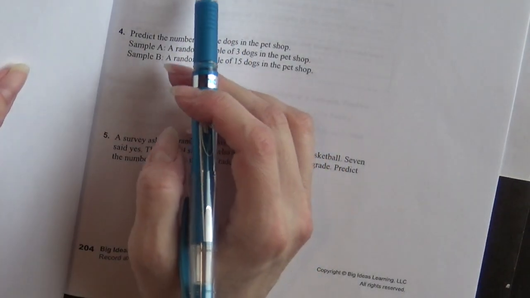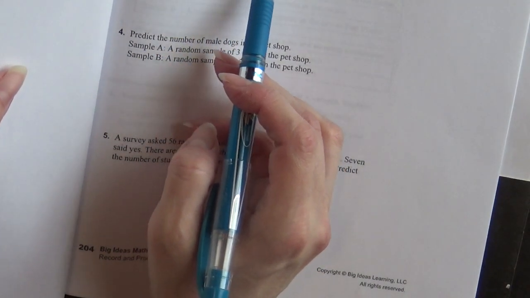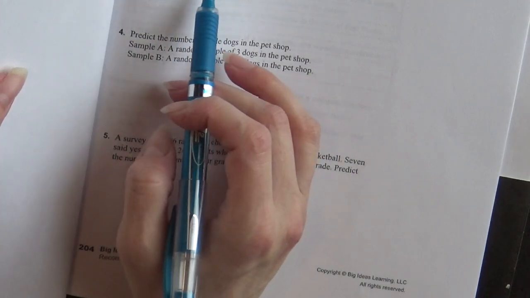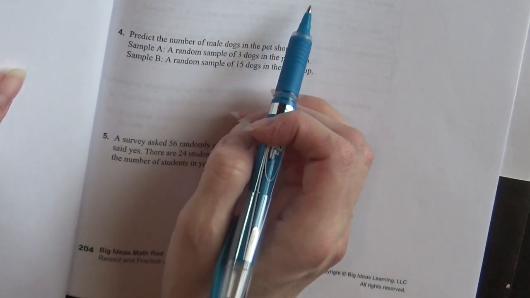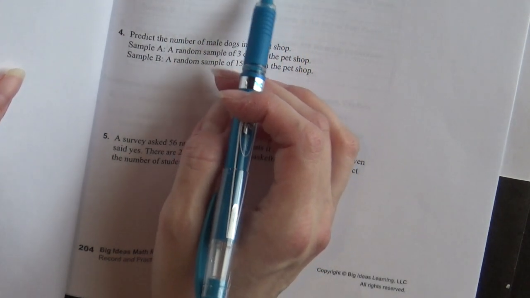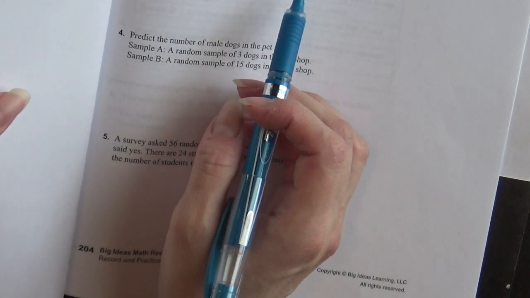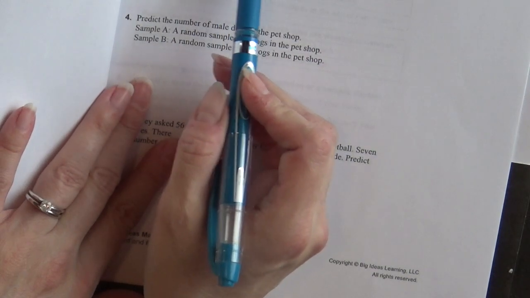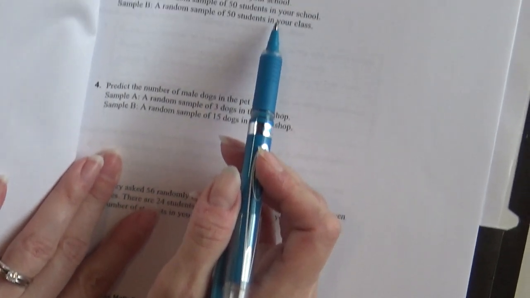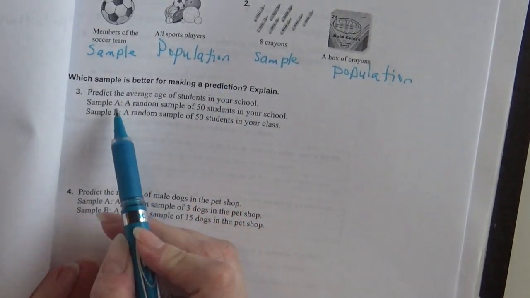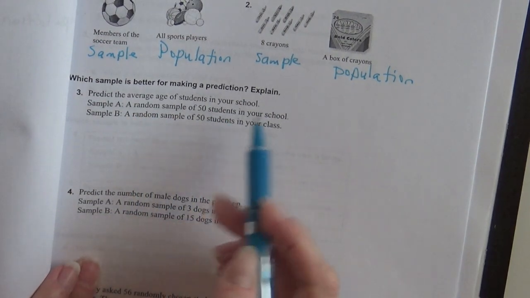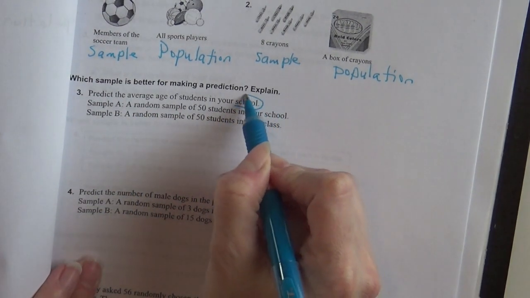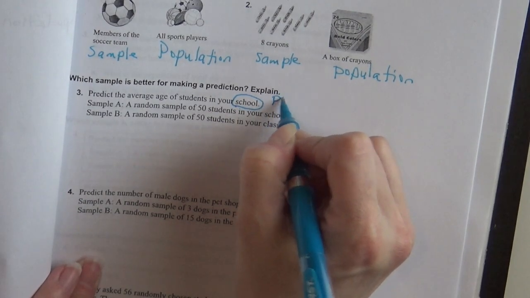Okay, so in sample A, a random sample of 50 students in your school. Sample B, a random sample of 50 students in your class. Okay, which one is more representative of our population? Or what is our population? So they want us to predict the average age of students in your school. So the school itself, all the students in the school are the population.